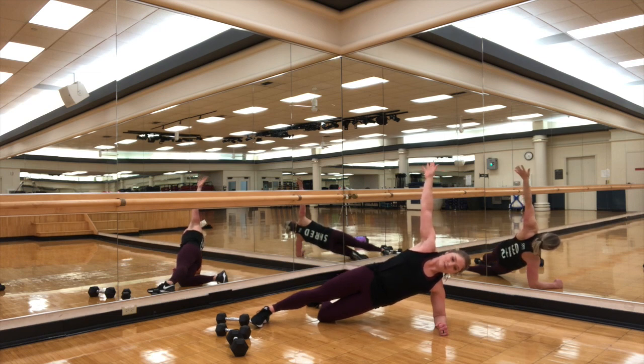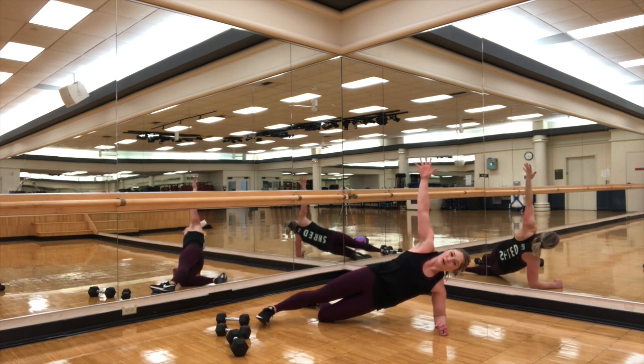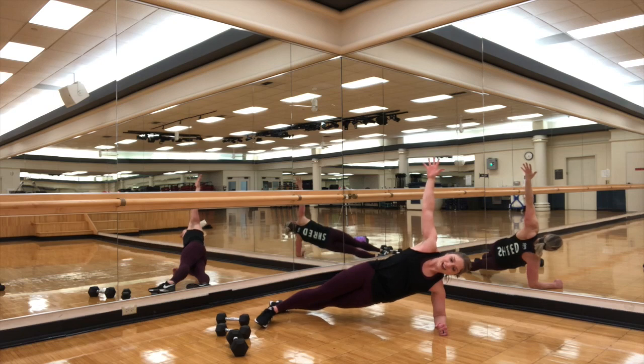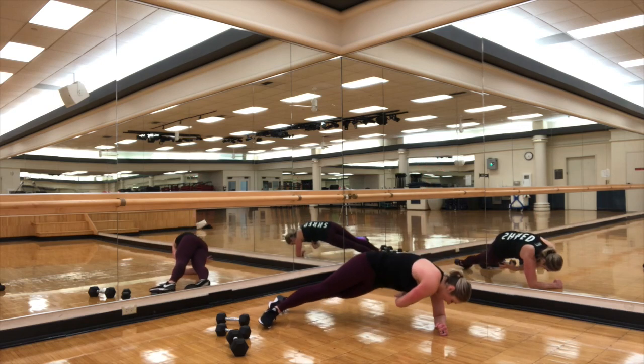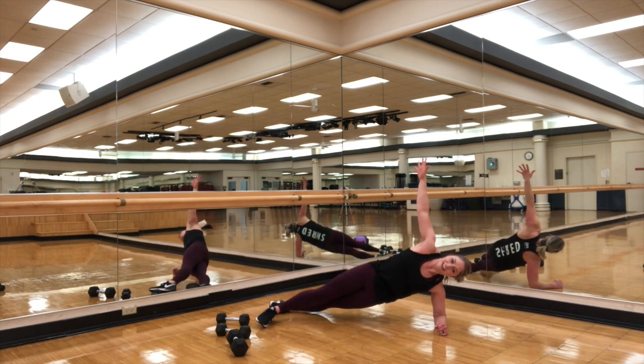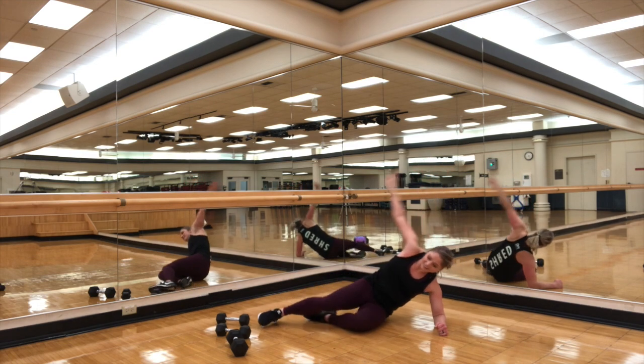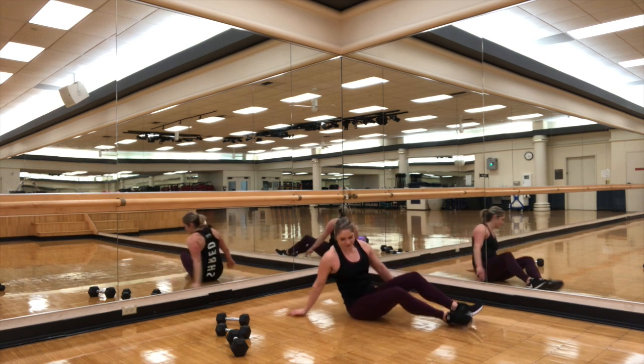But you know, as a side plank, you can always add some rotation. You can do some dips here. I know, especially when I'm doing core or any kind of hold, I like to do something different while I'm doing it so that I get a little more entertained. Let's switch sides. So start to rotate to the other side.